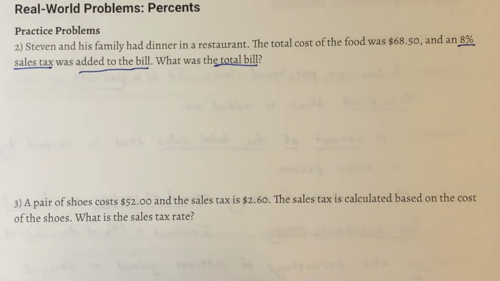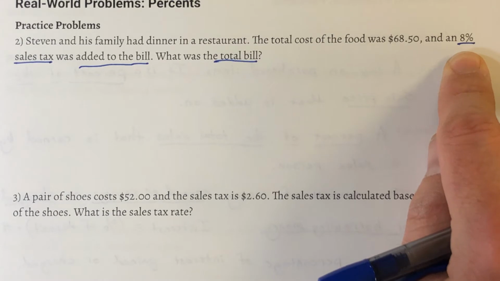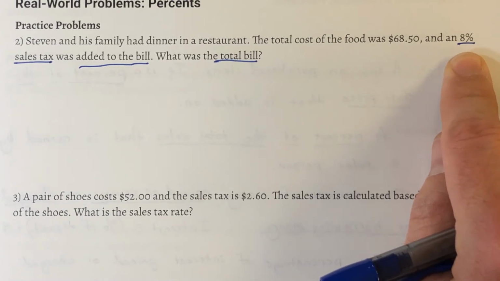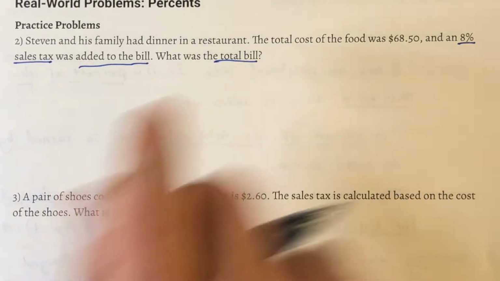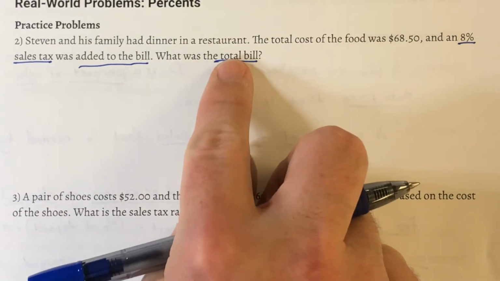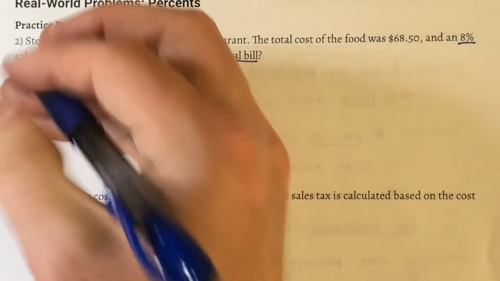All right, so what type of question is this going to be? Well, I see a percentage, so this is probably not a what percent question because it gives me one. So this is going to be a percent of a number or a base problem. So let's think about what I want. I want the total bill. So how do I find the total? Well, it's going to be your cost, and then we have to add the tax.